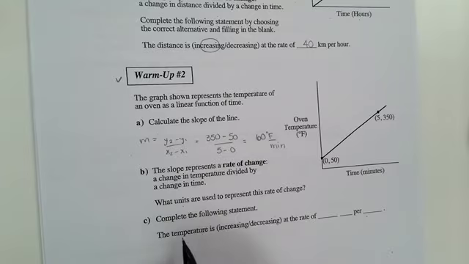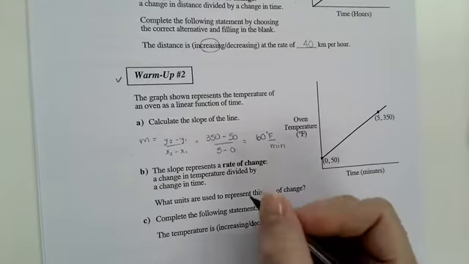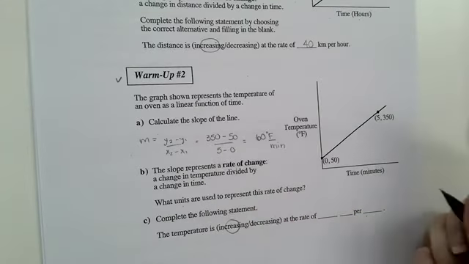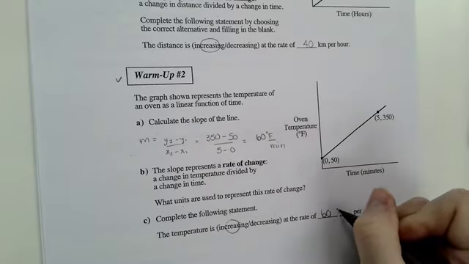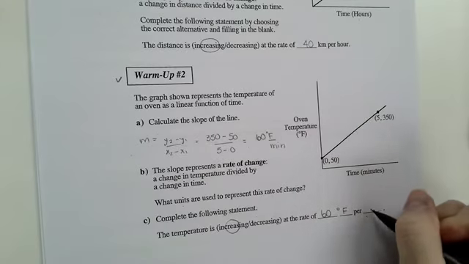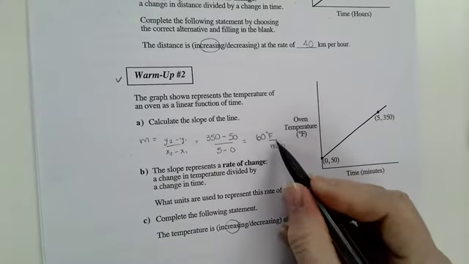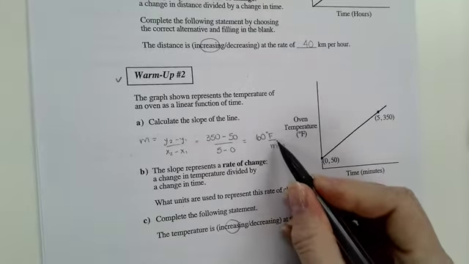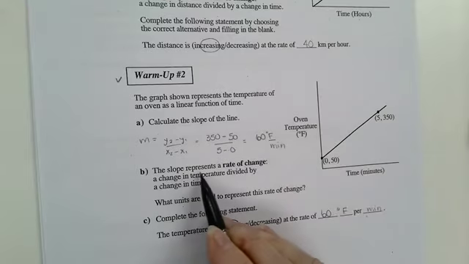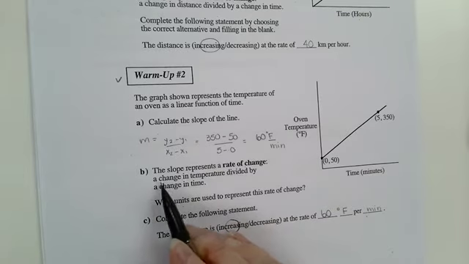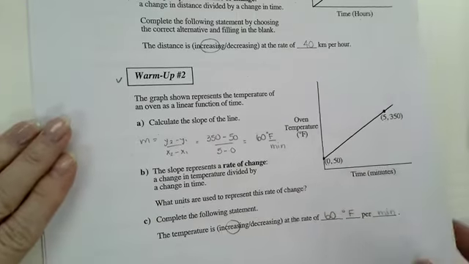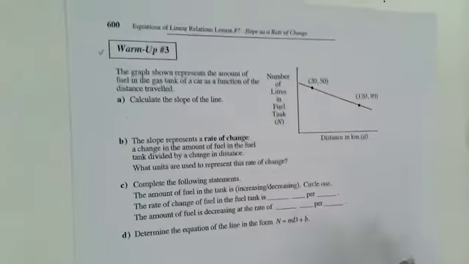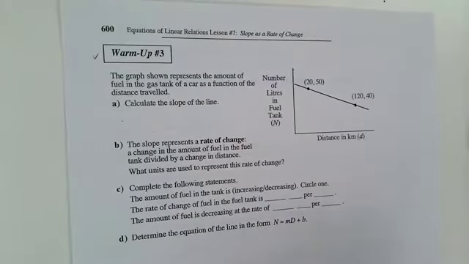And that's what it'll say here. The temperature is increasing at a rate of 60 degrees Fahrenheit per minute. And per is this, right, the out of. So the slope represents a rate of change, a change in temperature divided by a change in time. Okay, here we go. Next one, number 3.